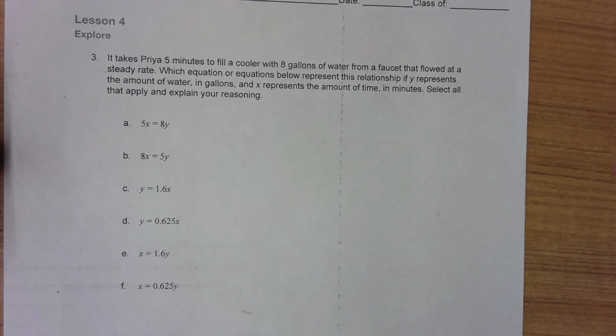Gomez gang, here we are, lesson 4, explore question number 3, deals with reversal error. Very easy to mess up, very easy to try and do some shortcuts and get a question wrong. Super important to pay attention.